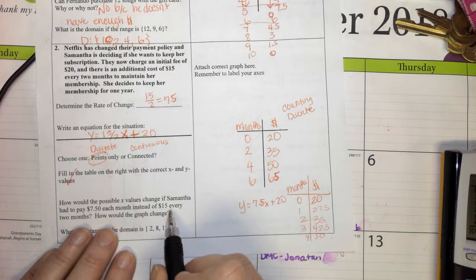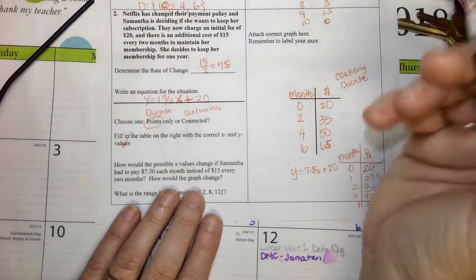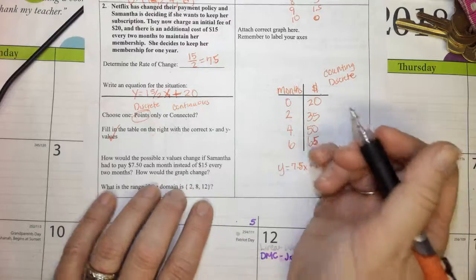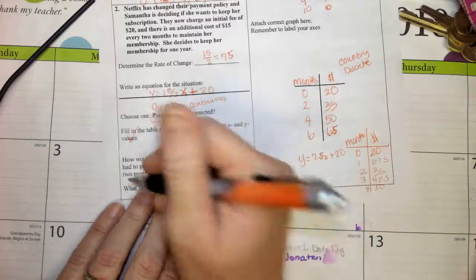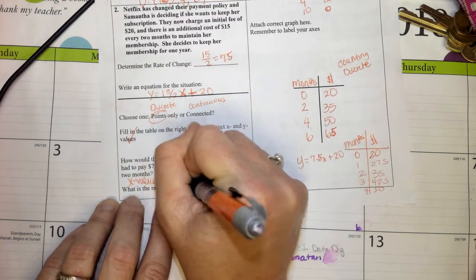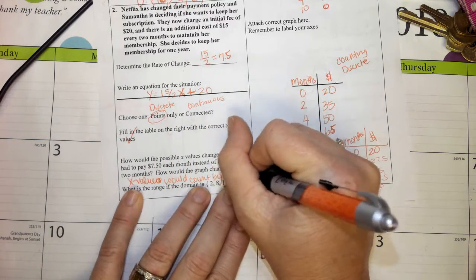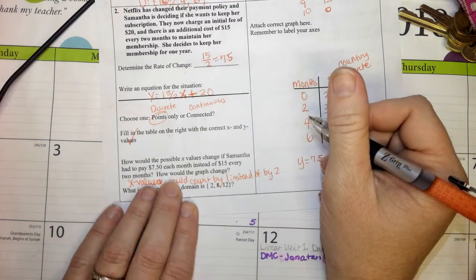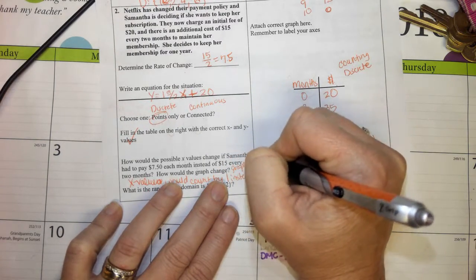So therefore, the X values do not change. Other than your X values just become, they count by 1s instead of 2s. So X values would count by 1 instead of by 2. And the graph would not change.